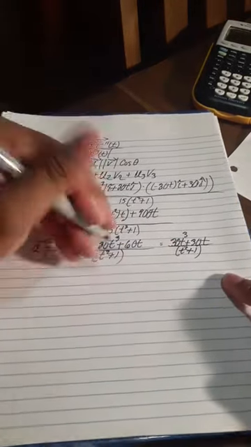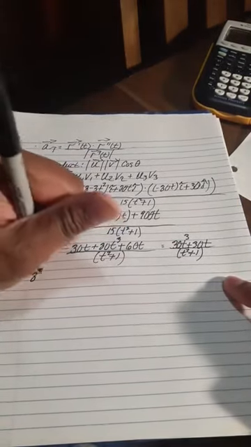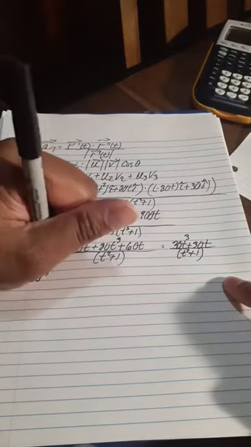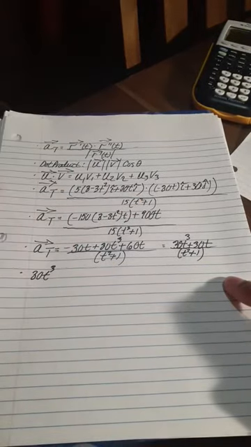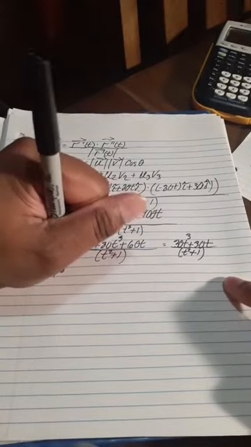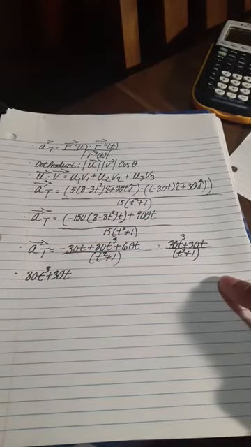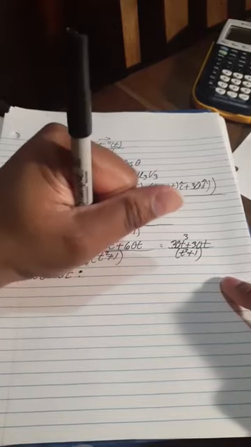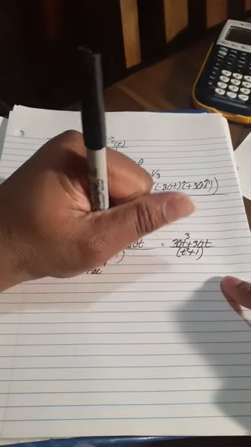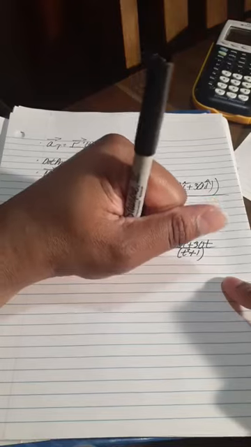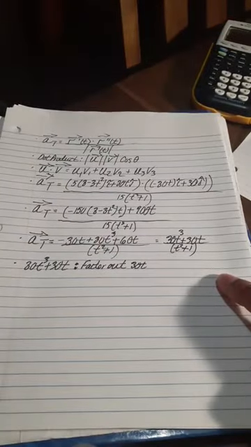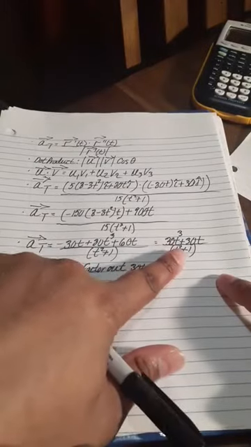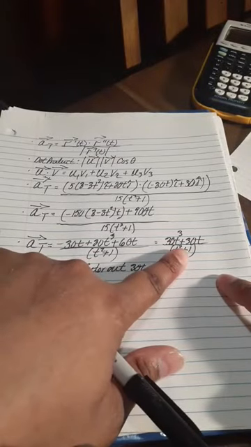And again, you can always check to see if you factored something correctly by distributing it back in. So for the 30t cubed plus 30t, if we factor out a 30t, then that must mean that we would have the t squared plus 1 on the inside, which we can cancel.